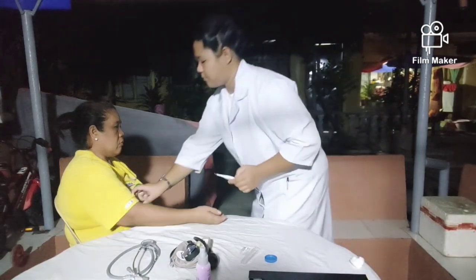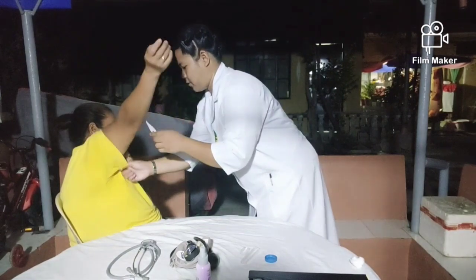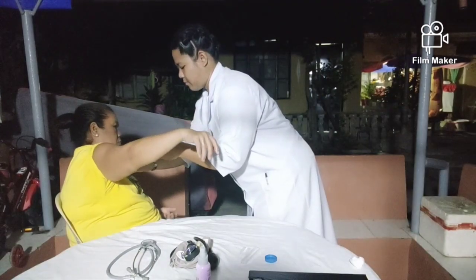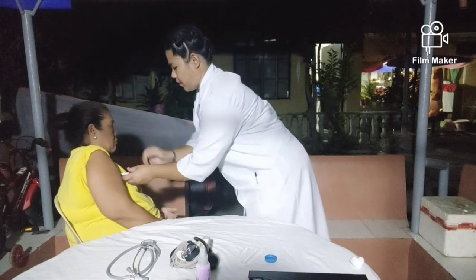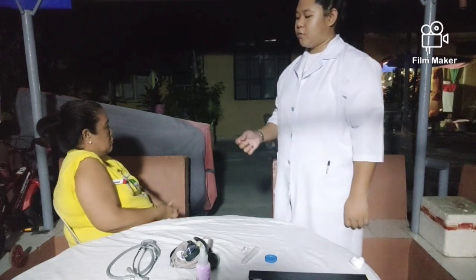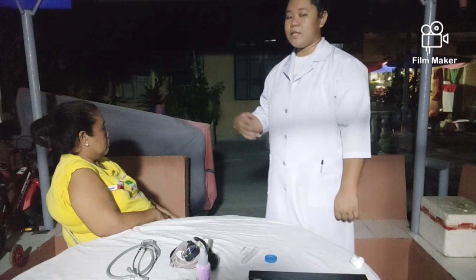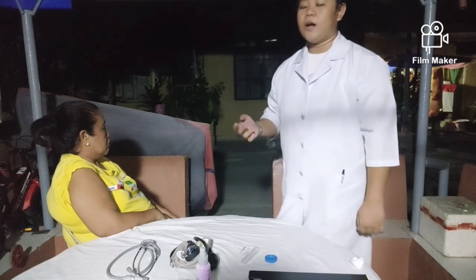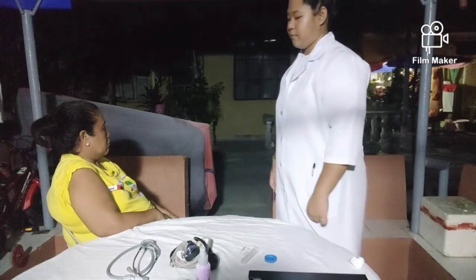Then, after you put the thermometer under the axilla of the patient, wait for the right amount of time to get the right temperature.